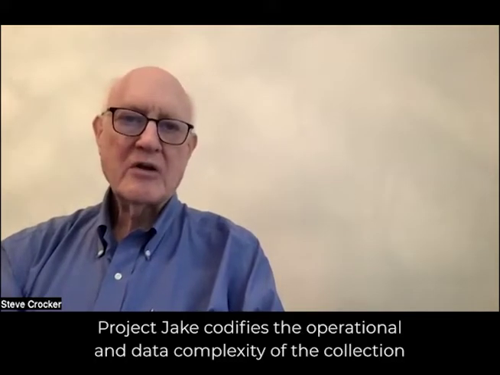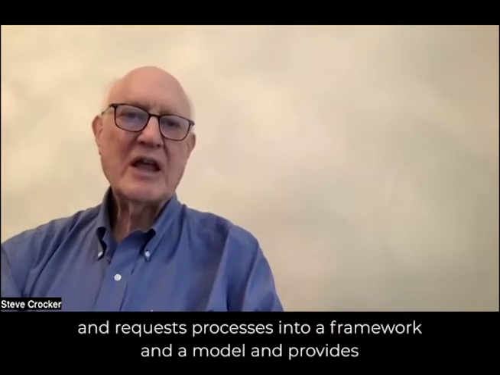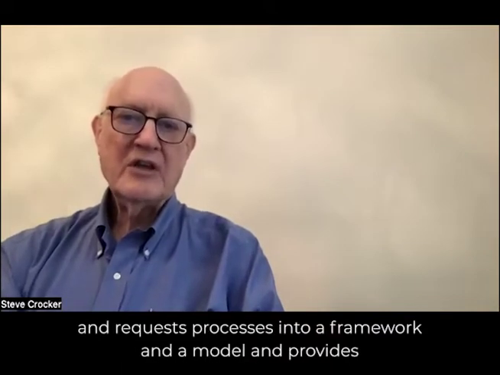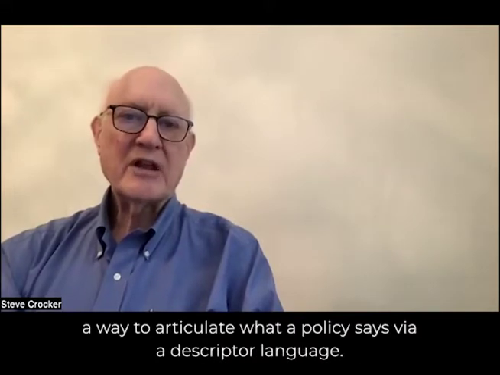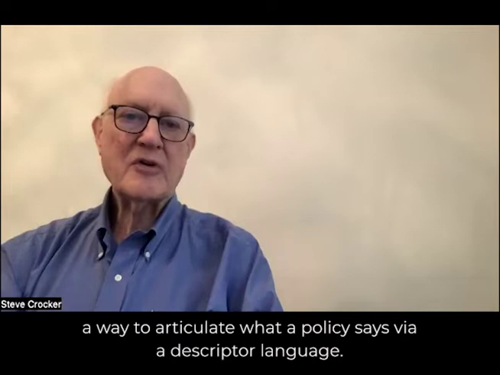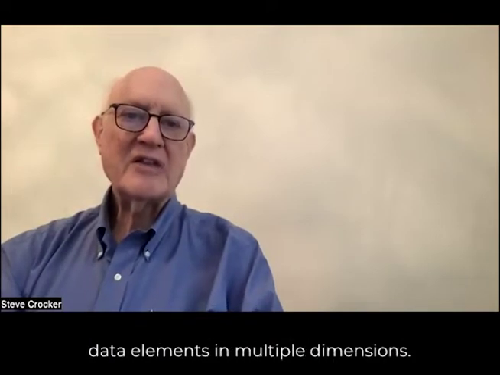Project Jake codifies the operational and data complexity of the collection and request processes into a framework and a model. It provides a way to articulate what a policy says via a descriptor language. The model describes the data complexity by tagging data elements in multiple dimensions.